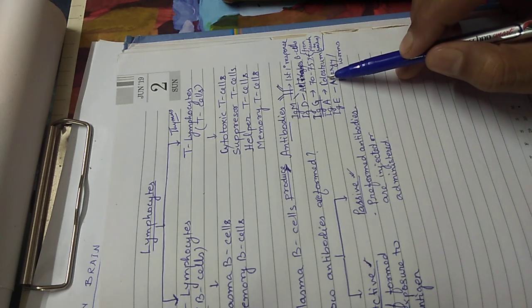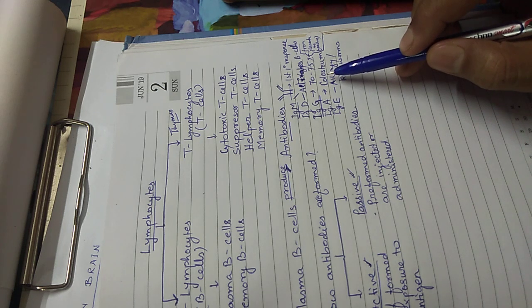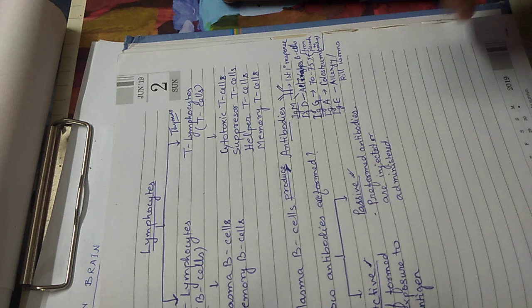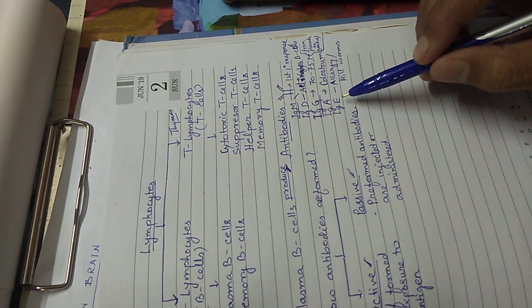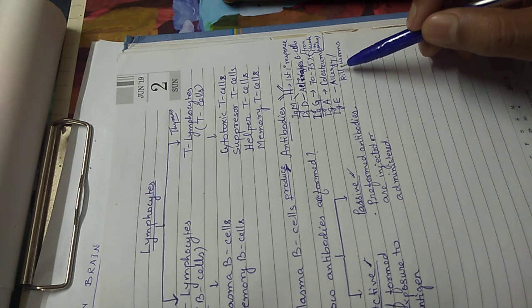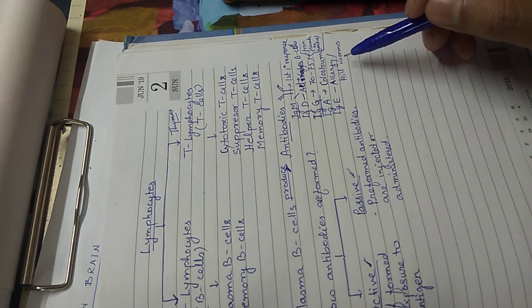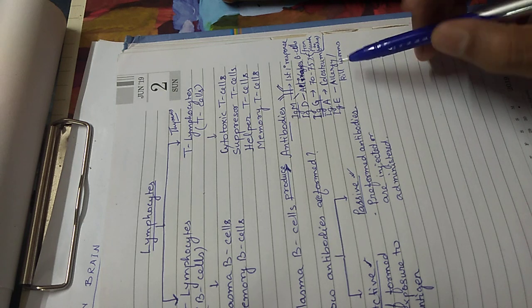IgA is abundantly found in colostrum. These are secretory antibodies. They are found in your mucus, in saliva, in tears, and they provide protection to the newborn child. And IgE causes a kind of allergic reaction and also helps in killing worms. So all these are higher level things.